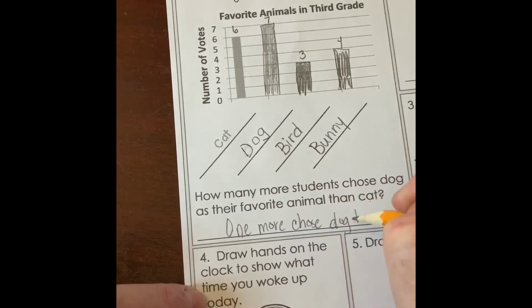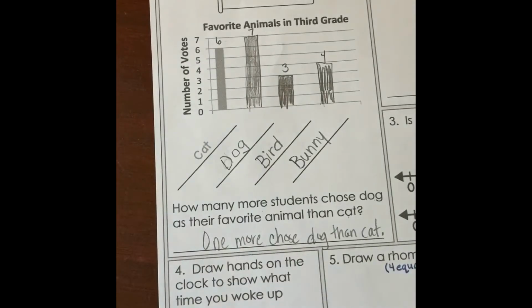chose dog than cat, which I'm a little concerned about because cats are awesome. I think someone's here. Who is it? It's me, Mrs. Pomeroy. I'm ready for number 2. Are you guys ready?